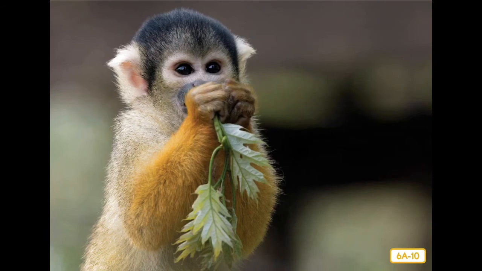The squirrel monkey is an omnivore. Scholars, do you remember what an omnivore is?